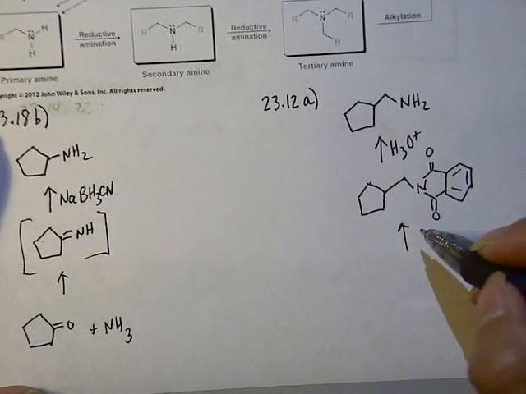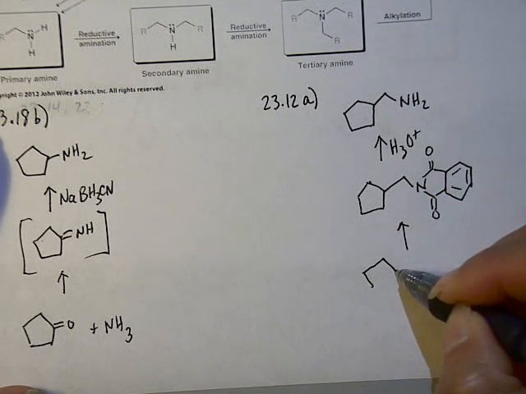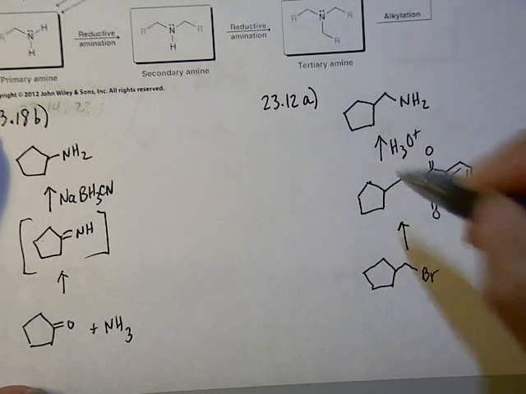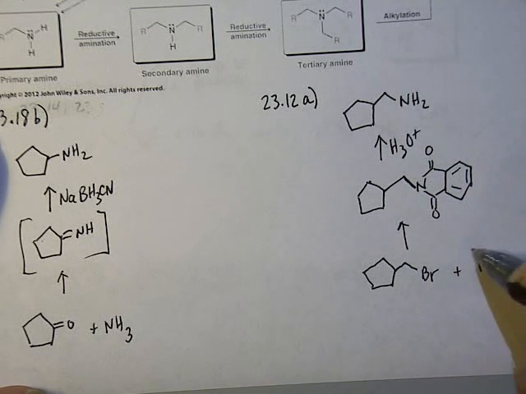So that means you would have gotten this from an SN2 nucleophilic substitution reaction of this halogen. So this is the bond you would have made, plus this nucleophile.